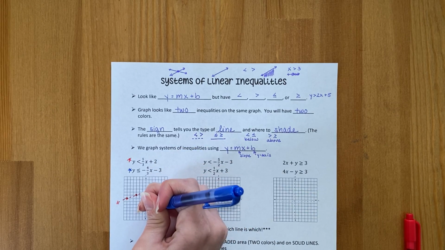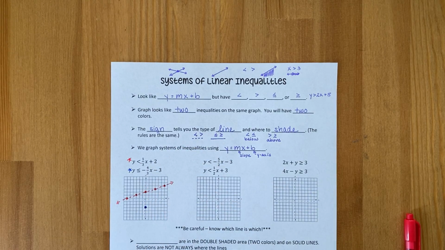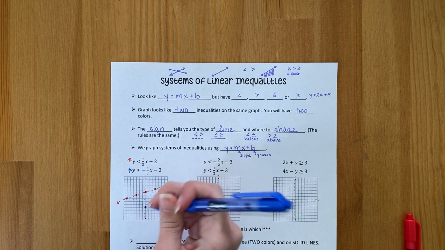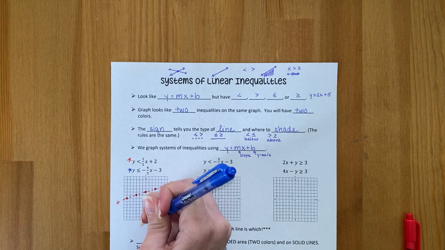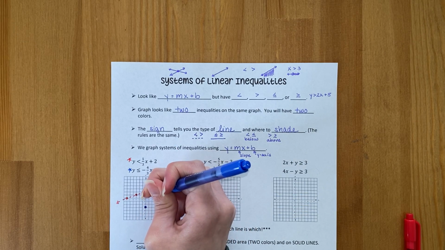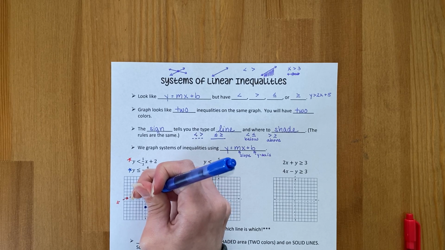All right, here we're going to start at -3 for my second line. Notice that I've switched colors because I've switched inequalities. My slope says to go down 4 and over 3, so down 4 and over 1, 2, 3. We can also go up 1, 2, 3, 4 and over 1, 2, 3.